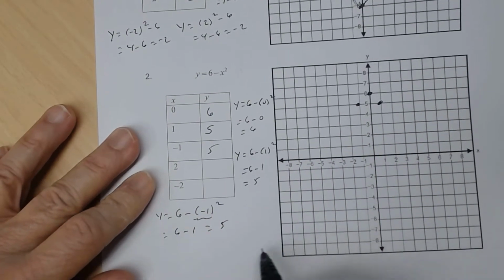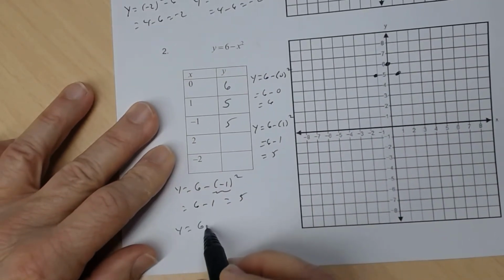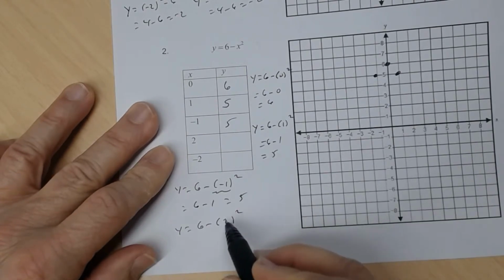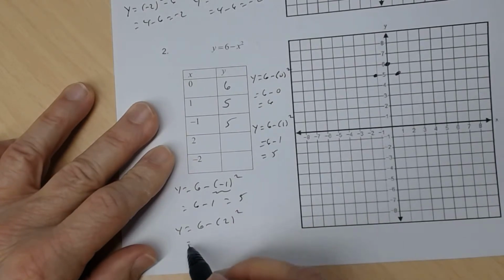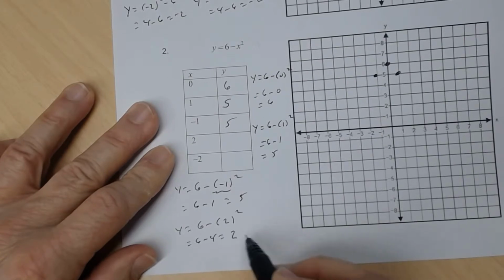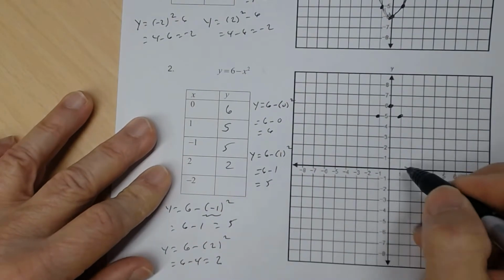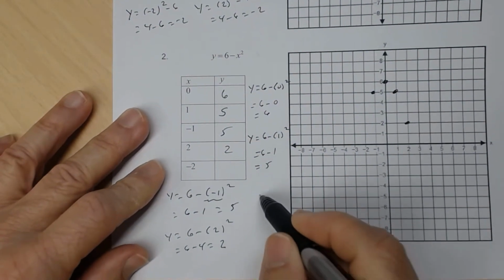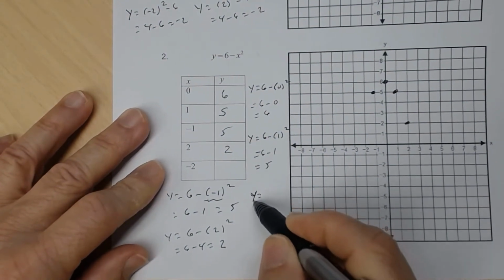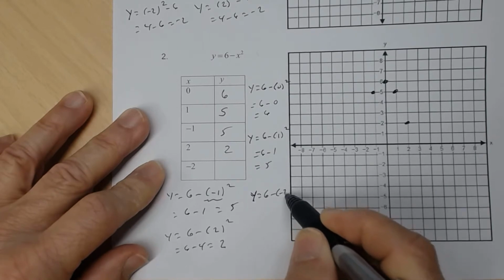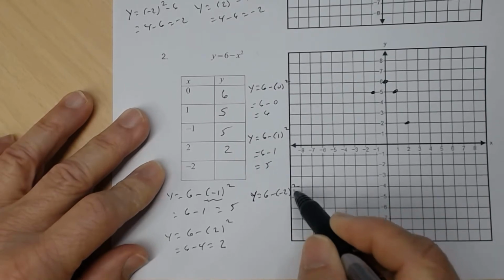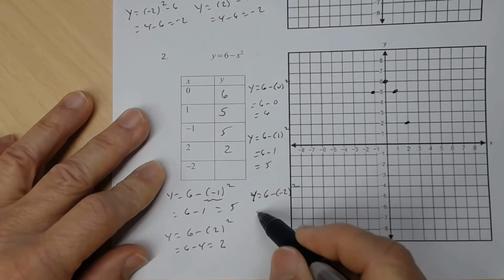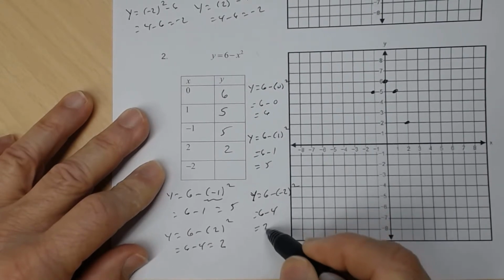When x is 2, I get y equals 6 minus 2 squared. 2 squared means 2 times 2, which is 4. So that's 6 minus 4, which is 2. So 2 is here. Negative 2, I get y equals 6 minus negative 2 squared. Negative 2 squared means negative 2 times negative 2, which is a positive 4. So that's 6 minus 4, which is 2.